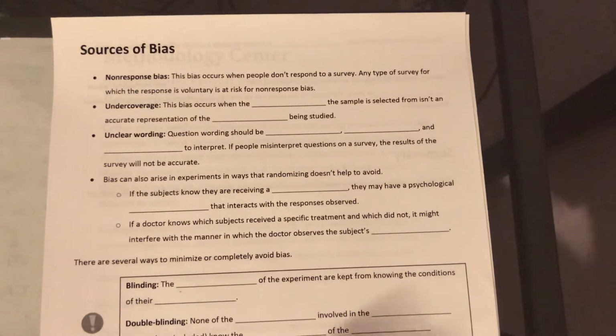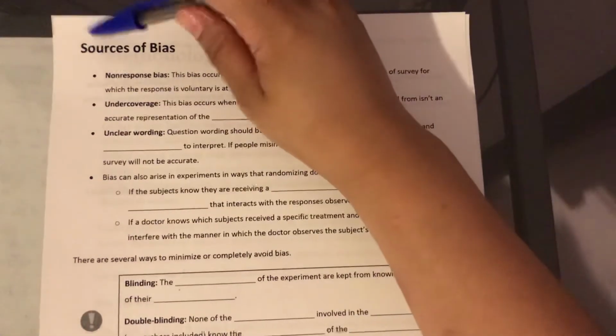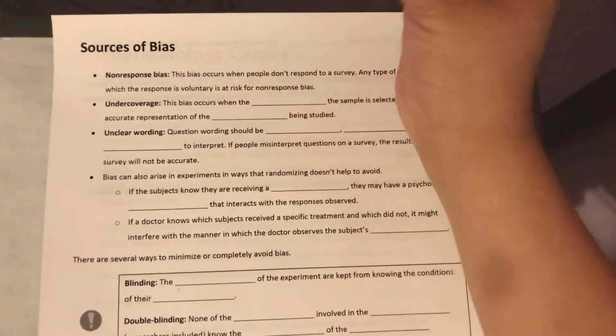I'm going to go ahead and jump on ahead to sources of bias. So if you are looking at this and trying to see what the next one is, when you get to the slide, it'll say sources of bias. That's how you know you're in the right place.